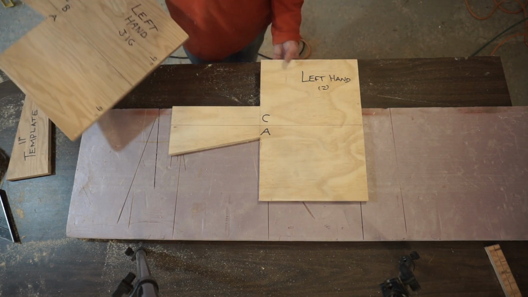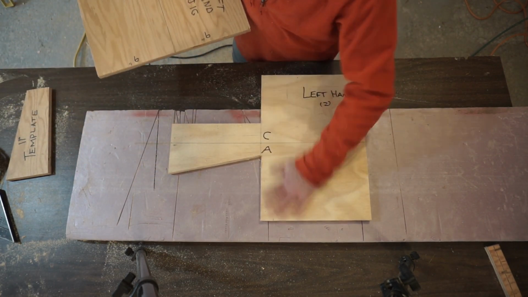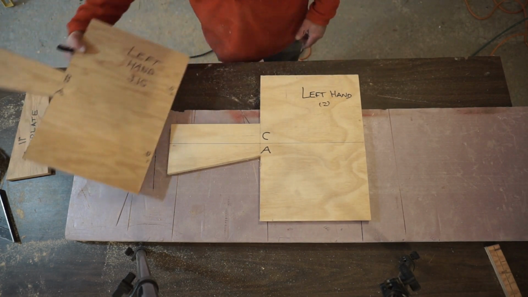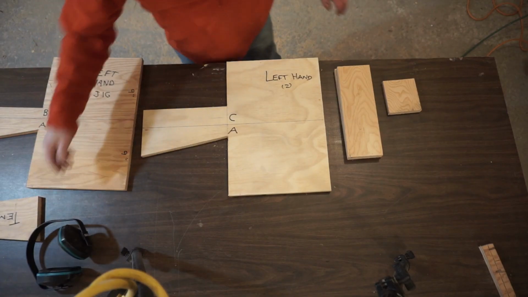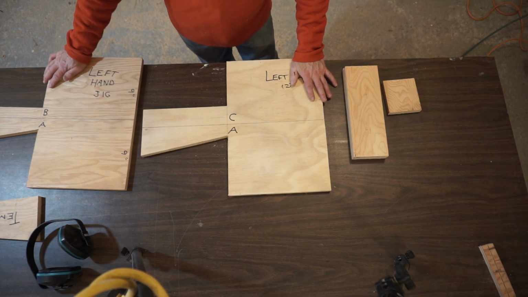Okay, so here again you can see the 2 panels. Now we've got the pieces cut for the left-hand jig.